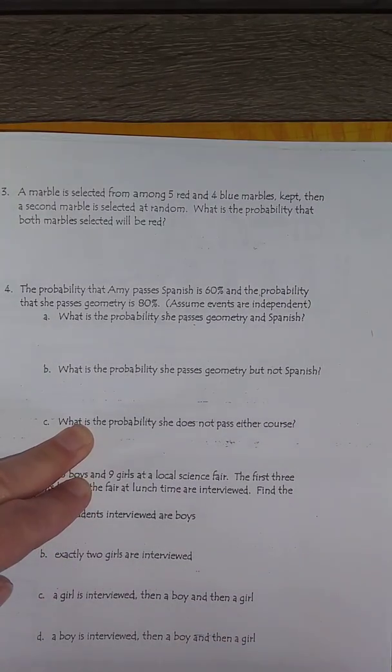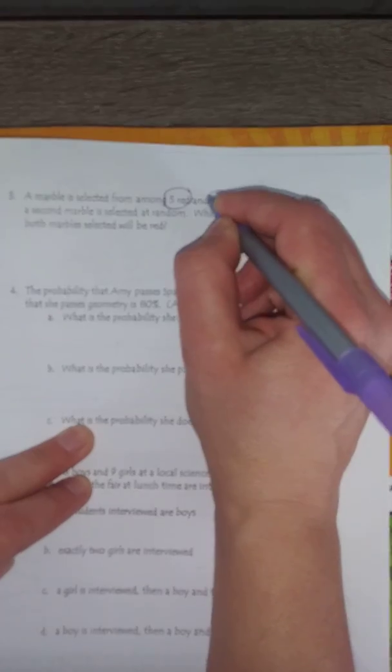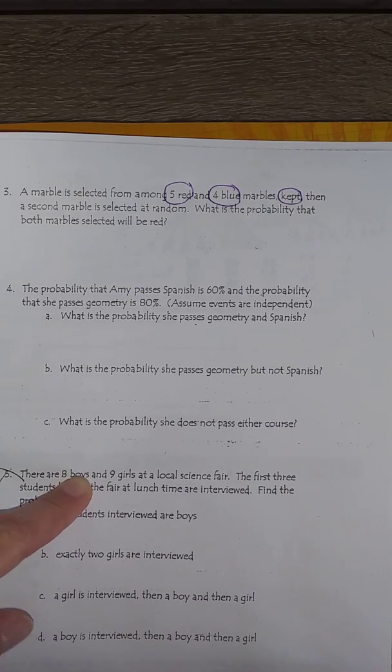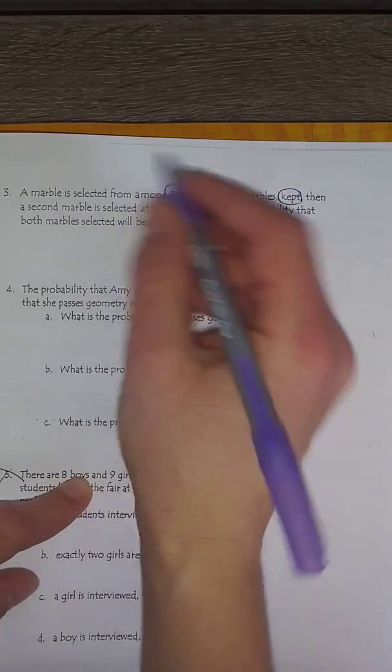Okay, so a marble selected from among 5 red and 4 blue. 5 red, 4 blue. Capped, meaning I'm not putting it back. And then I draw a second marble. What's the probability that both will be red? So the first thing you want to do is summarize the problem. Nobody wants to reread this forever.